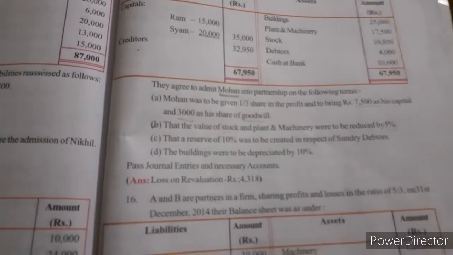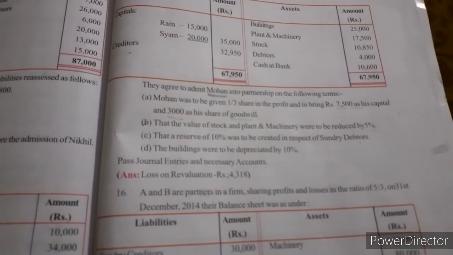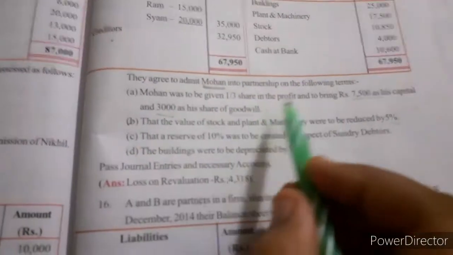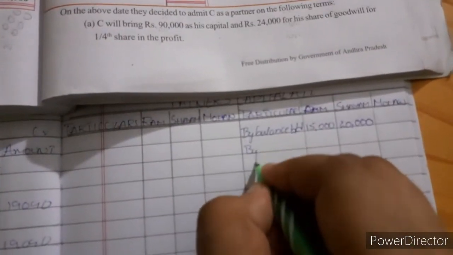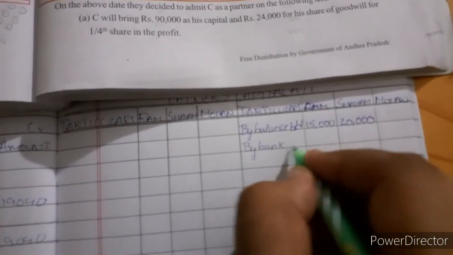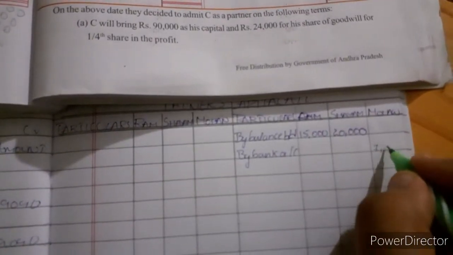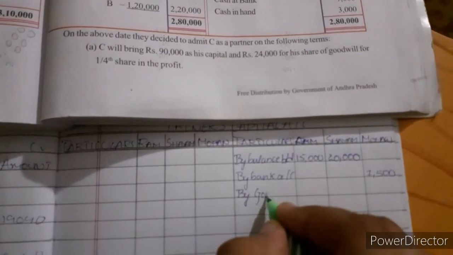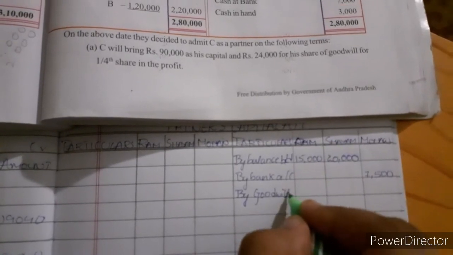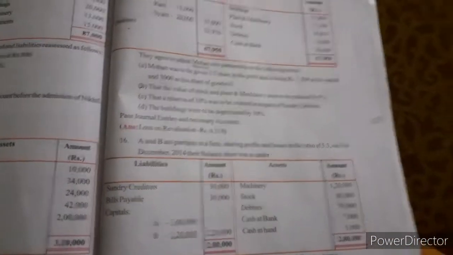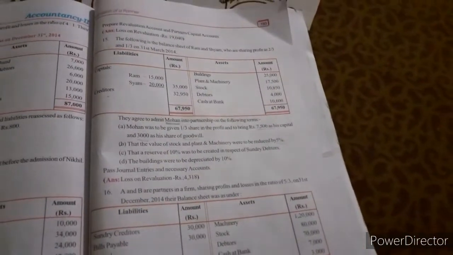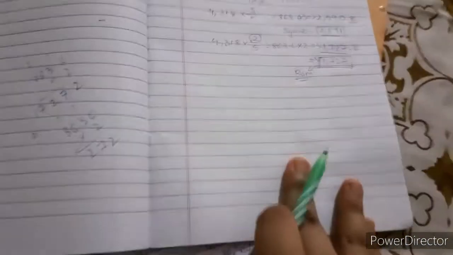As we didn't write it in the revaluation, we have to write it in the partners capital account. So Mohan had brought a capital of rupees 7,500. We'll write it as by bank account. How much is that? 7,500. And again by goodwill account, which is 3000. Now again we have to divide 3000 in the 2:3 ratio, as I'll do it now.